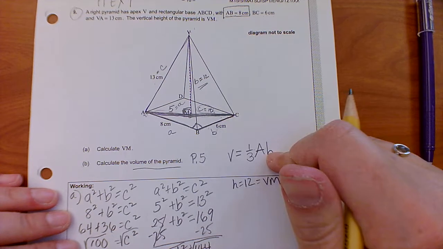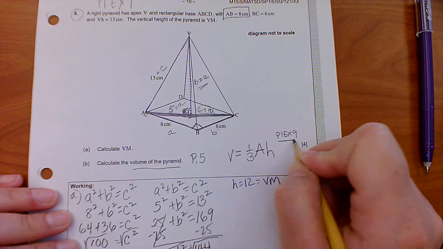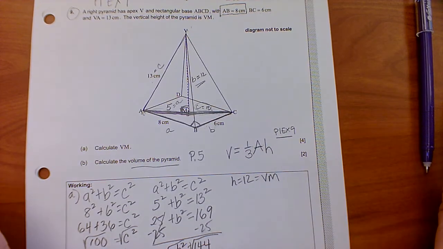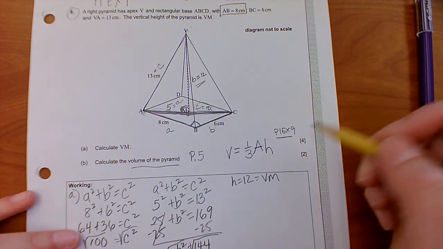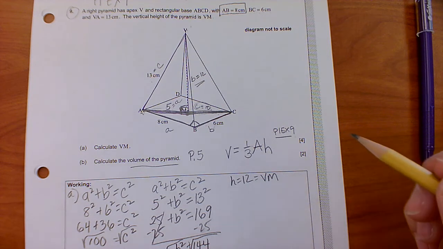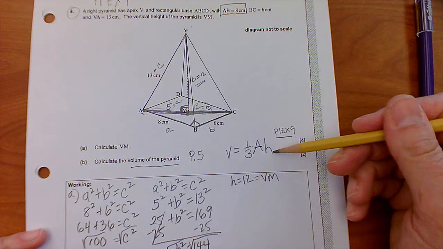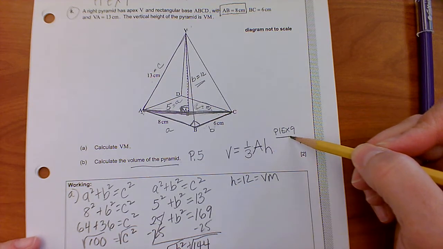And next to this formula, can you please put down paper 1, example 9, because that's where we're using the formula. Please pause and take a second to take out that formula booklet, and next to the volume of a pyramid formula, put down P1 EX9.